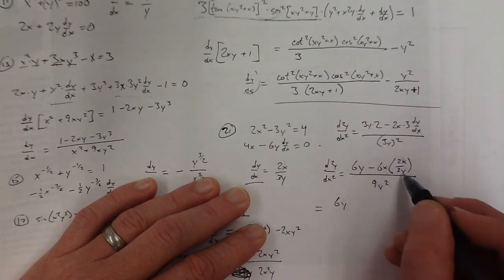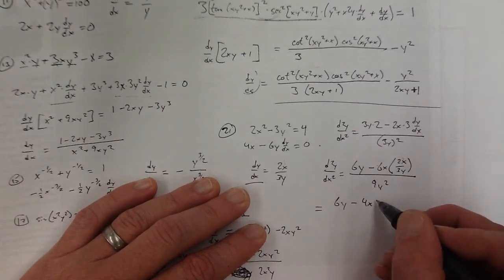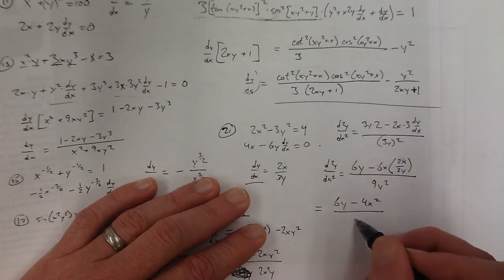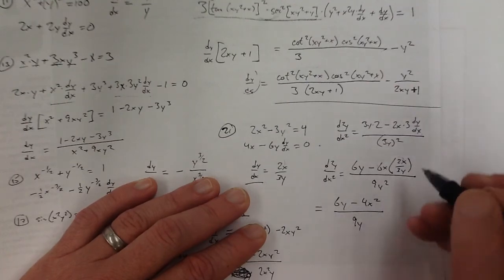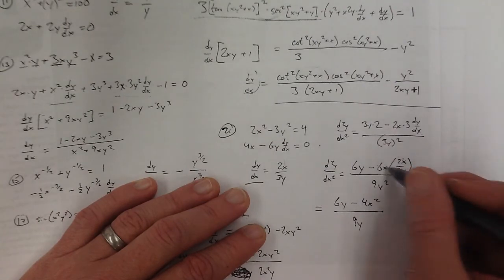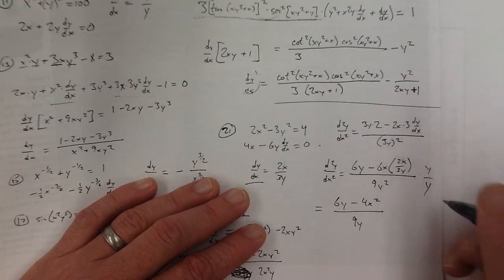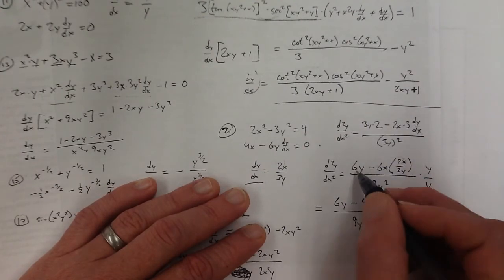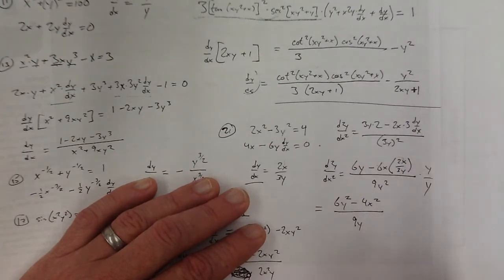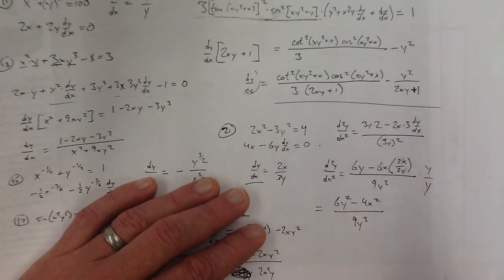mileage out of it. So let's see, those cancel out. I get minus 4x squared over y. So what am I going to do here? I don't want that y to be in the denominator here. The 3 took care of itself, but I need to multiply the top and bottom of this by y. So that'll turn this into 6y squared. Here it'll get rid of that denominator, and here it will turn that into y cubed.